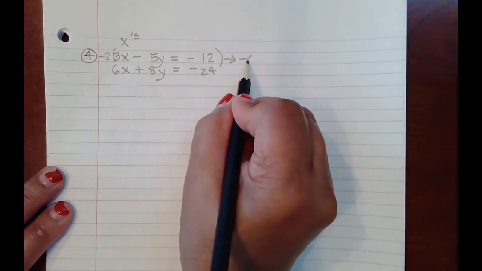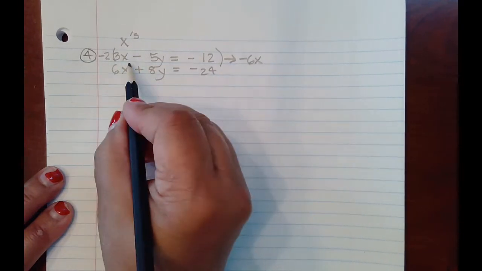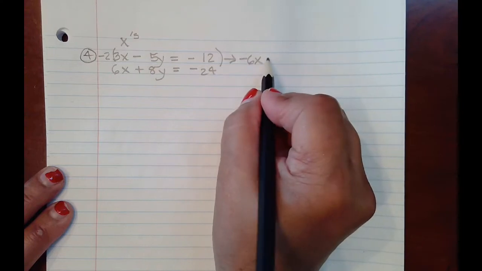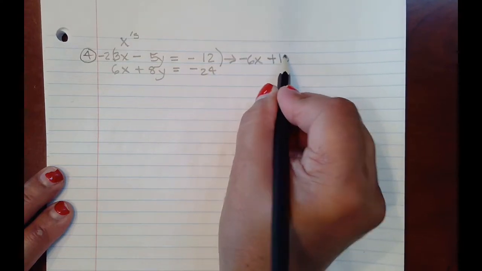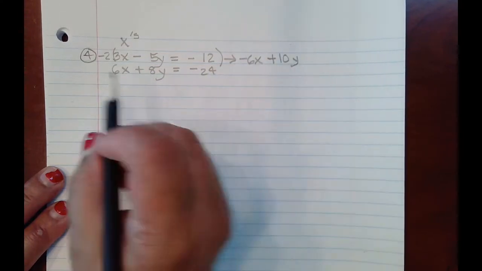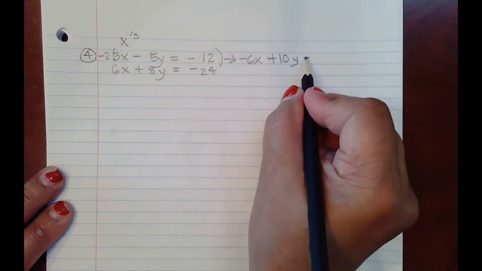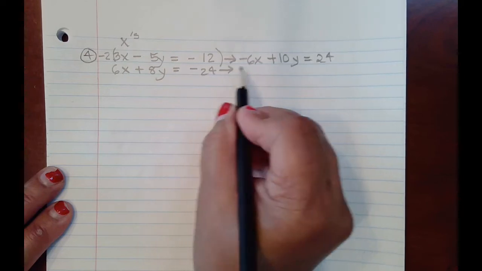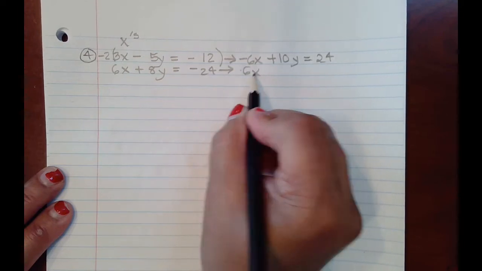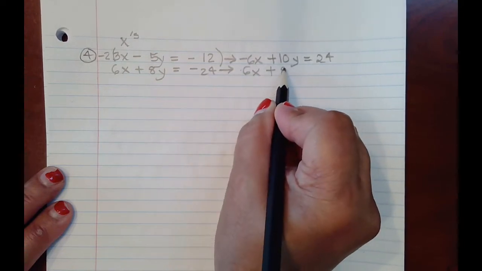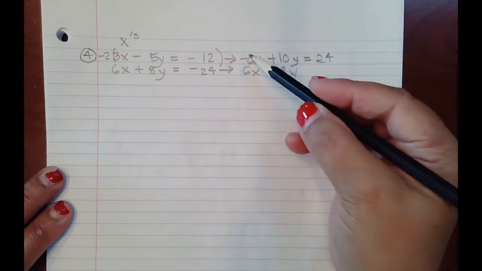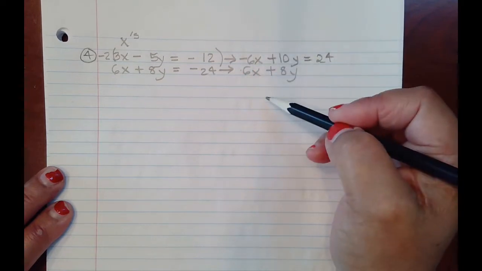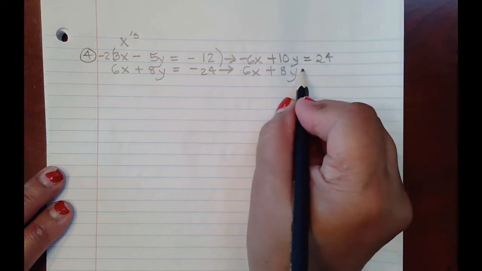So if I want that negative 6, I just have to multiply by negative 2, but that's going to multiply everything by negative 2. So it would be negative 6x. Negative 2 times negative 5 is positive 10y. And then negative 2 times negative 12 is 24. The bottom equation, I'm going to bring it over as is. I already have what I want, opposite signed coefficients in front of the x.